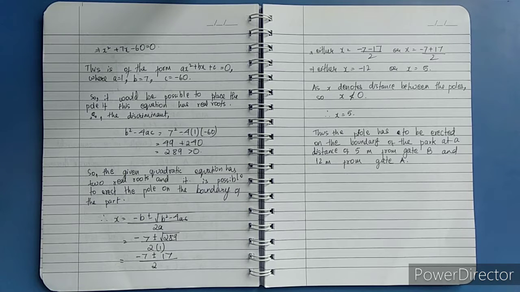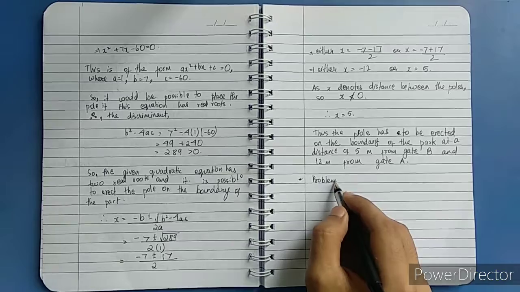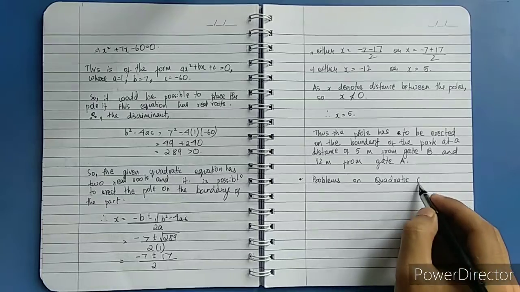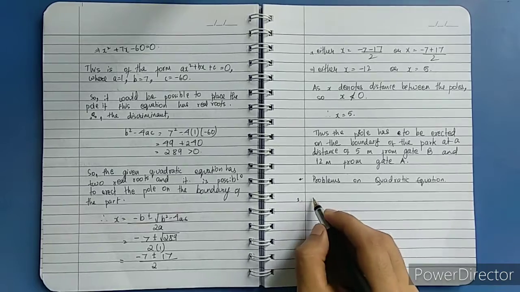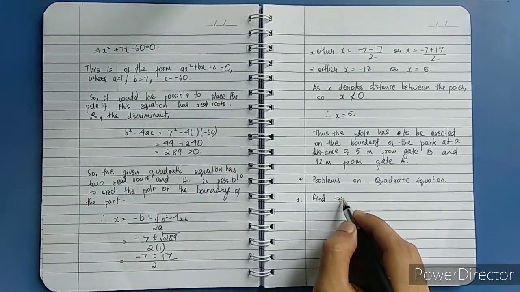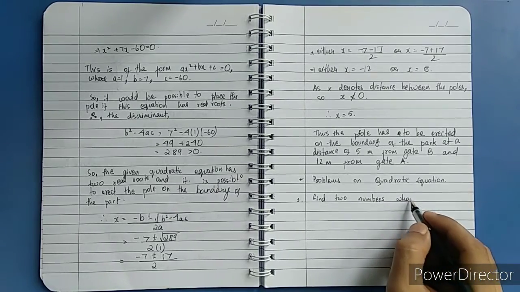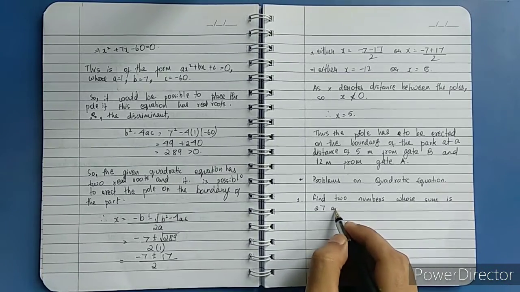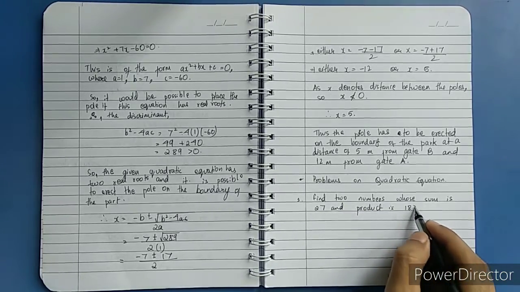In today's class, we will be particularly solving the problems relating to the quadratic equation. The first one: find two numbers whose sum is 27 and product is 182.